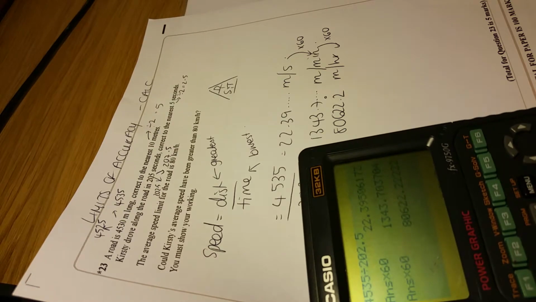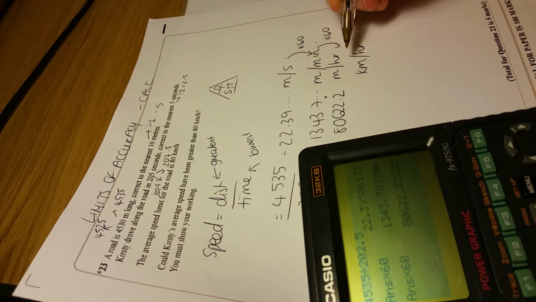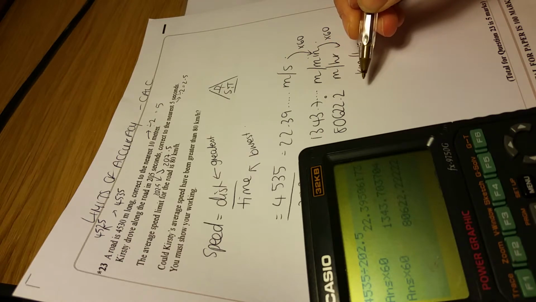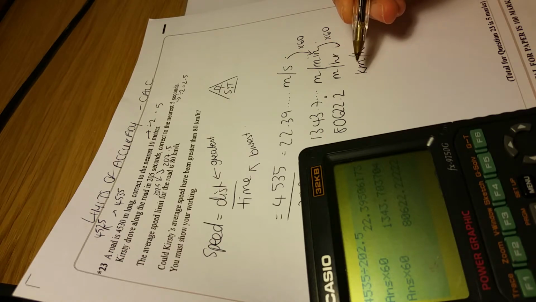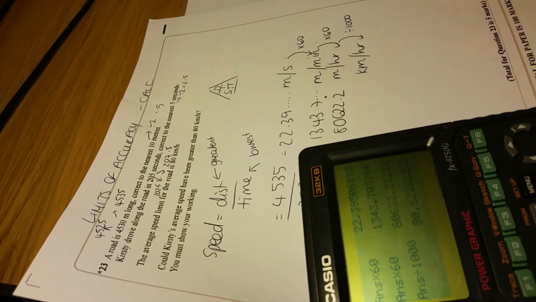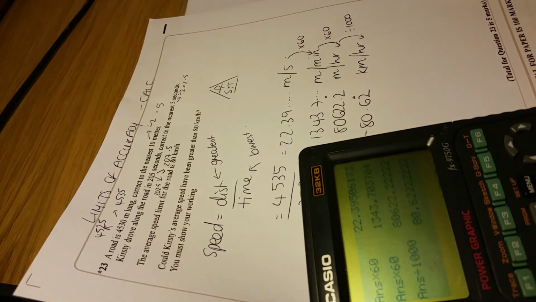Now at this point you're thinking, wow, that's massive, Kirsty's not speeding properly. This is metres per hour. We need kilometres per hour, so we've got to go from metres to kilometres. We expect this to get smaller, otherwise Kirsty's going to have a hell of a speeding fine on her hands. So metres in a kilometre, 1,000. We divide this by 1,000, and that looks about right. So we get 80.62, and the 2 is recurring.